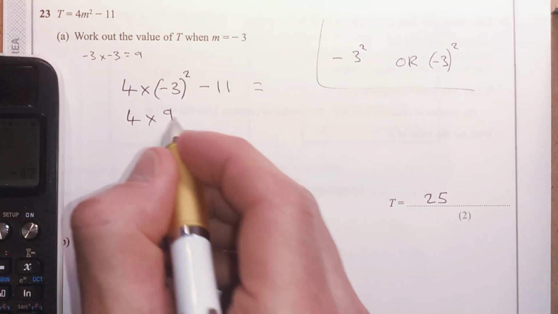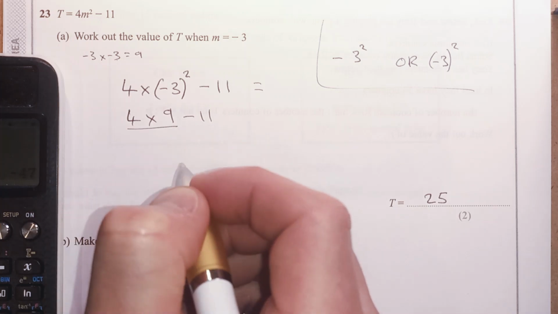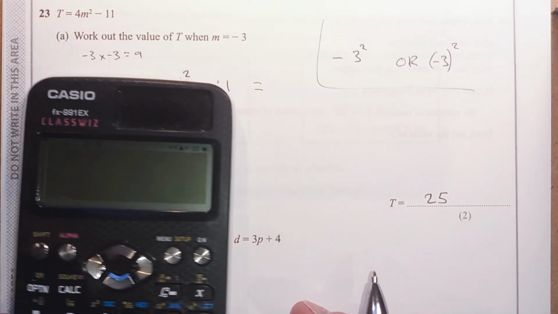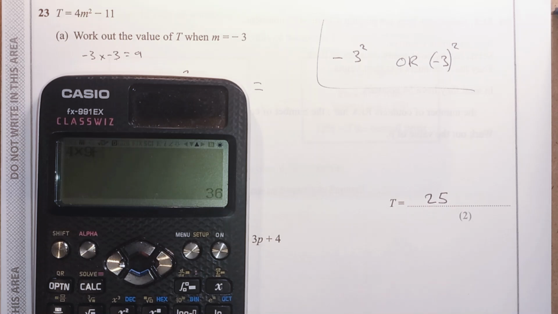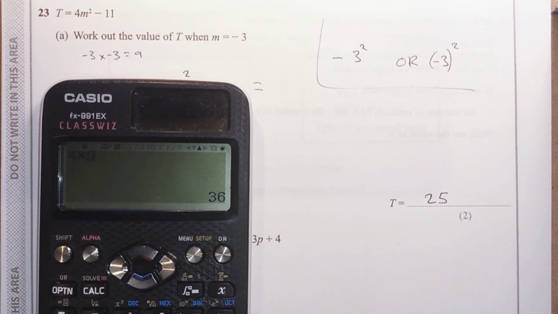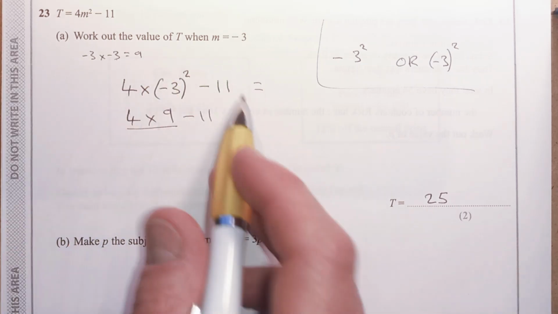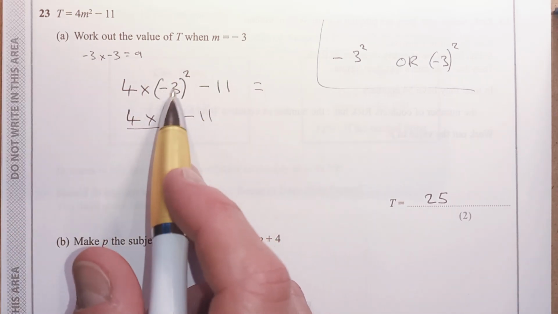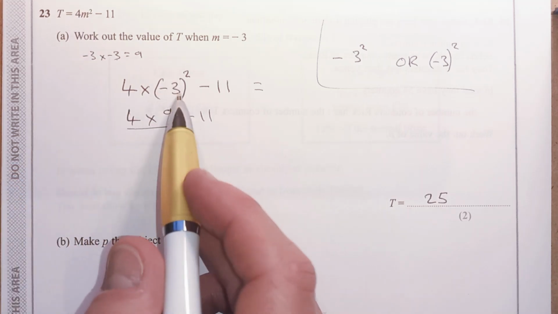So you're saying 4 times 9, doing this first, and then minus 11, which is the same as 4 times 9, which is 36. Then subtract the 11 to get 25. Okay, so you could be caught out depending on how you do it. Just make sure it's the whole minus 3 that's squared, not just the number 3.